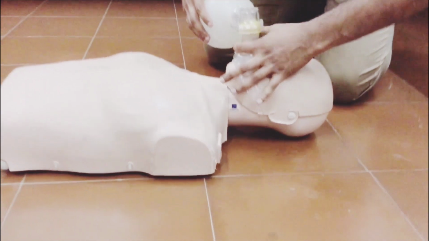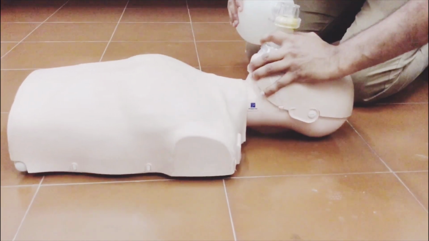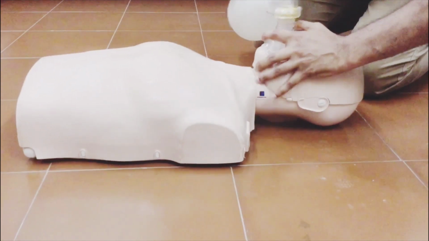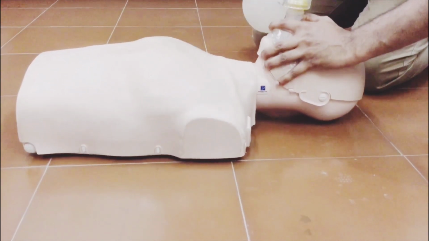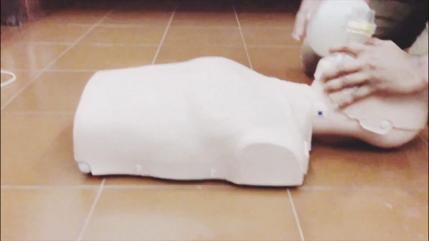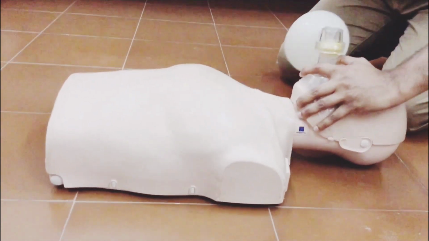After the compressions, the ambu bag with the mask, or a mouth mask, is placed. A C-shaped grip is given here, and the E fingers just lift the chin, and then you give 2 breaths. You can clearly see the chest rise. 1, 2. So this is the complete procedure.